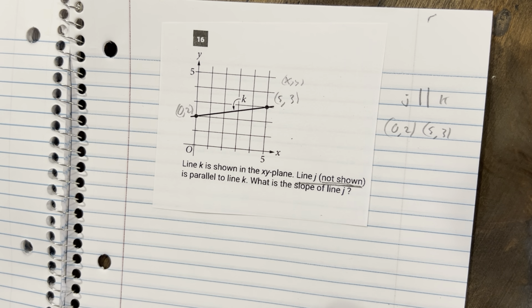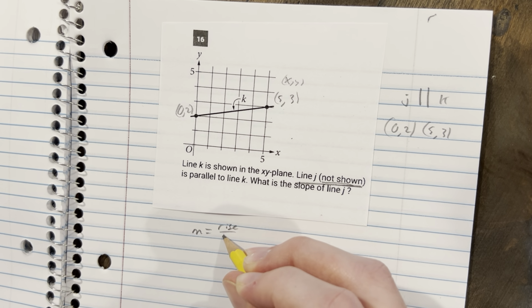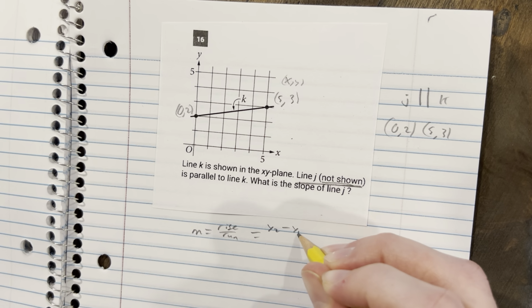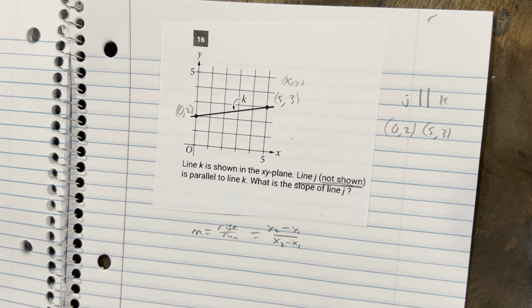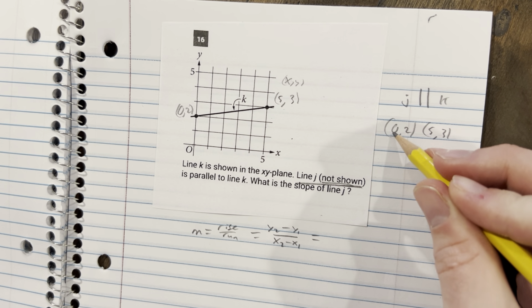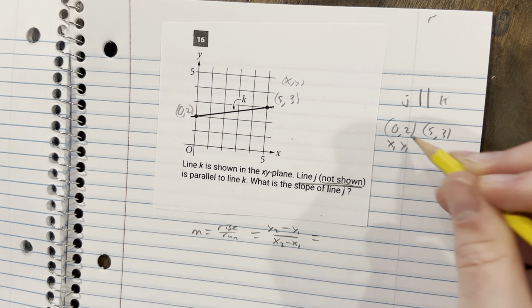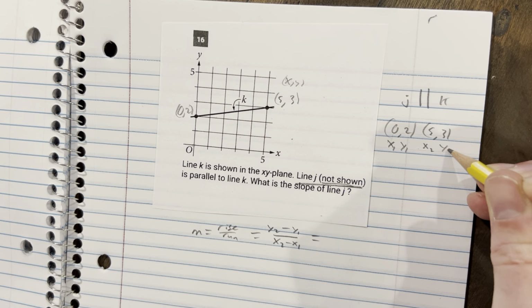Now, we also know, and you might have to know this off the top of your head, our slope equation is m equals rise over run, and our rise can be found by y2 minus y1 all over x2 minus x1. This is our slope equation. Okay, so we can directly plug those things in because we have all of our points. So let's call this one x1, let's call this one y1, let's call 5 x2 and 3 y2.